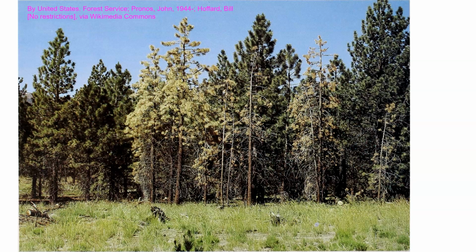This is from the U.S. Forest Service. What you see is trees that have absolutely been devastated by mistletoe. What they're doing is they're stealing nutrients. If it gets in the right spot, it's going to steal enough nutrients that the tree is going to be weakened. When the tree is weakened, it's going to succumb. Mistletoes are a rather large problem on a lot of different types of plant.